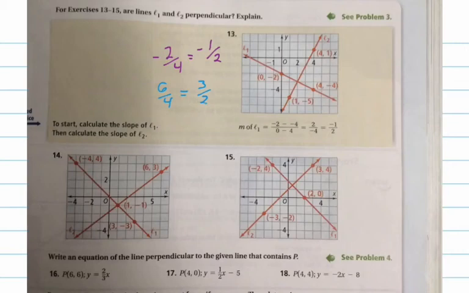Let's double check that again. Up 6 over 4, yep. Are those slopes opposite reciprocals of each other? Nope. It's basically a yes or no question, so it's a no. Are they perpendicular? No. Explain. They have different slopes. Not that they have different slopes. They don't have opposite reciprocal slopes, I should say.